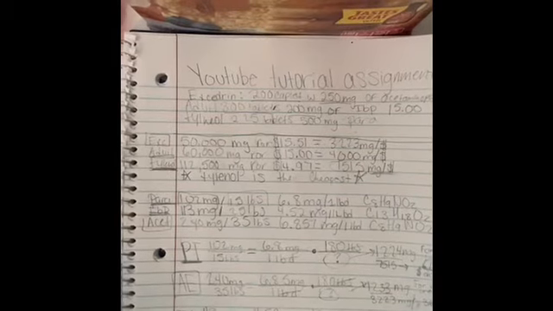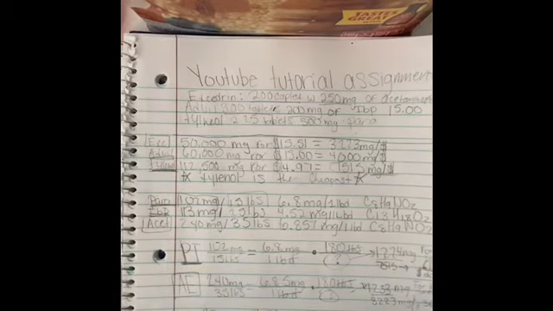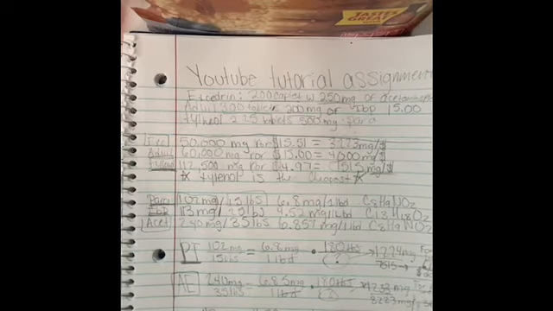Alright, so now we're going to find out what each specific element in Tylenol comes in at, the price of it. And this is going to be per dose.